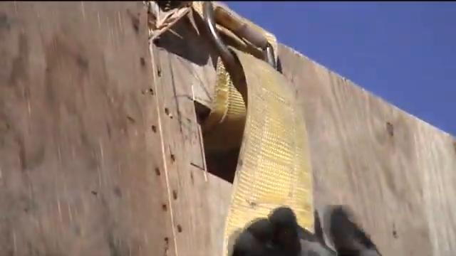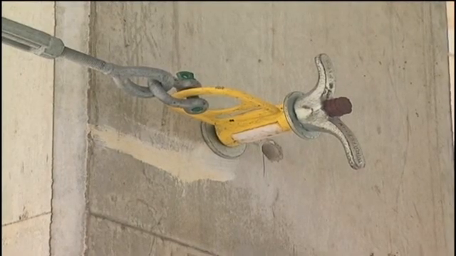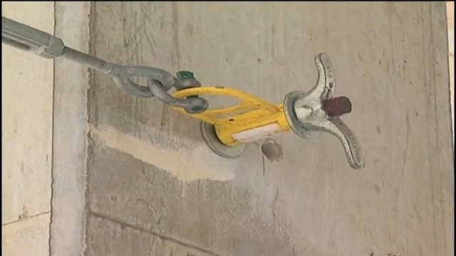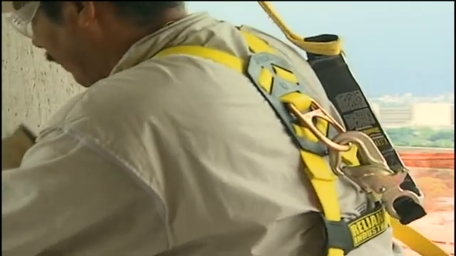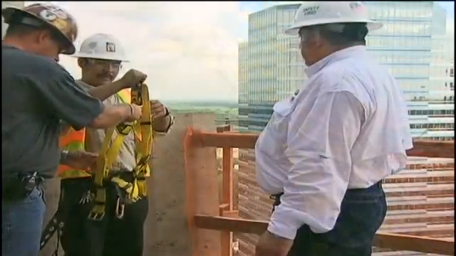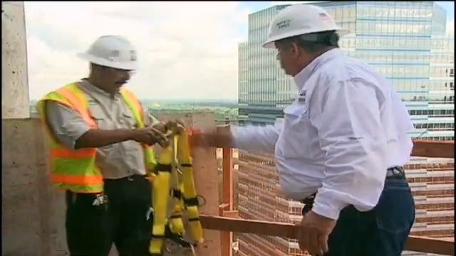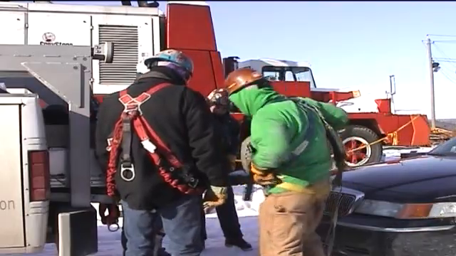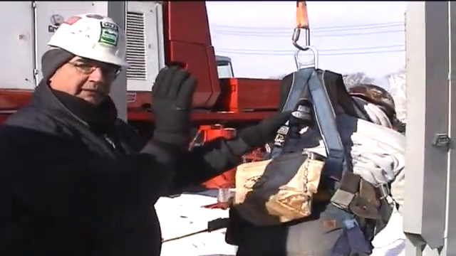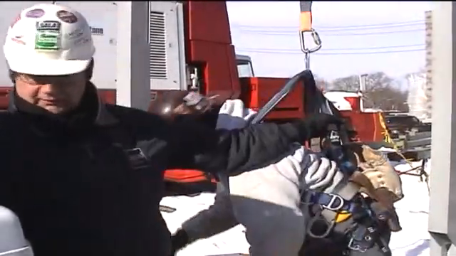An anchorage must be capable of supporting 5,000 pounds per employee attached, or be designed, installed, and used as part of a complete PFAS, which maintains a safety factor of at least 2 and under the supervision of a qualified person. A qualified person is defined as one with a recognized degree or professional certificate and extensive knowledge and experience in the subject field, who is capable of design, analysis, evaluation, and specifications in the subject work project or product.